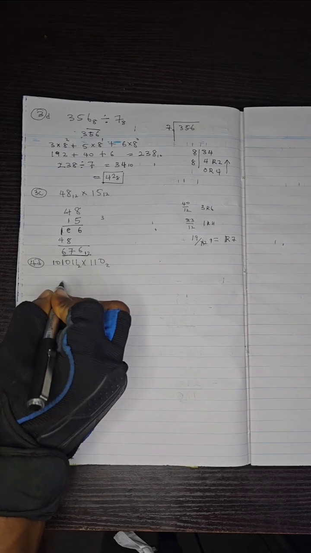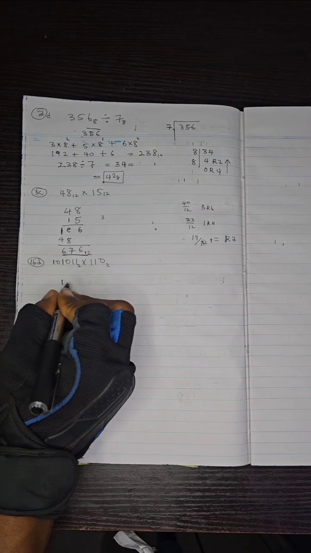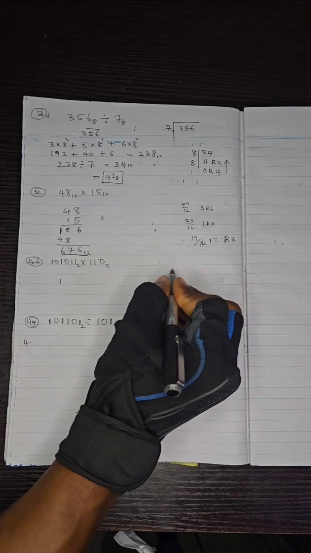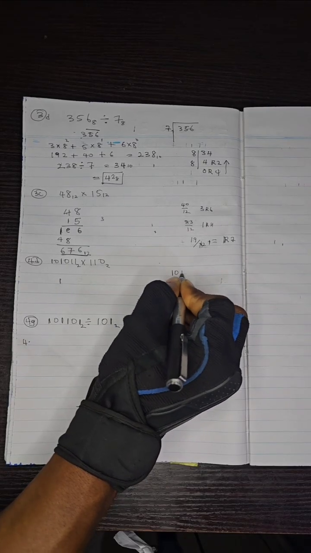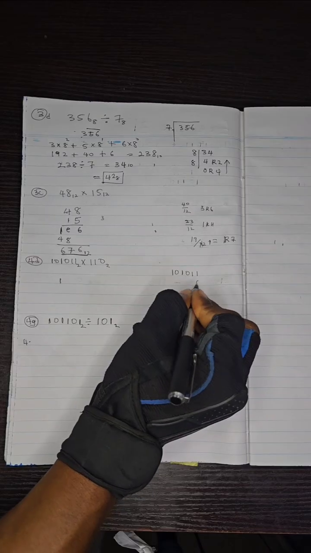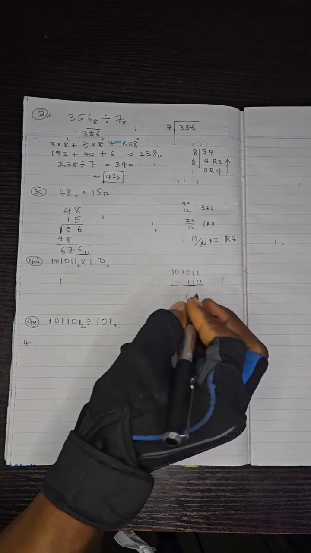So now we are dealing with this one. We need a longer place to solve it. So we are dealing with 101101011, and we have 011.